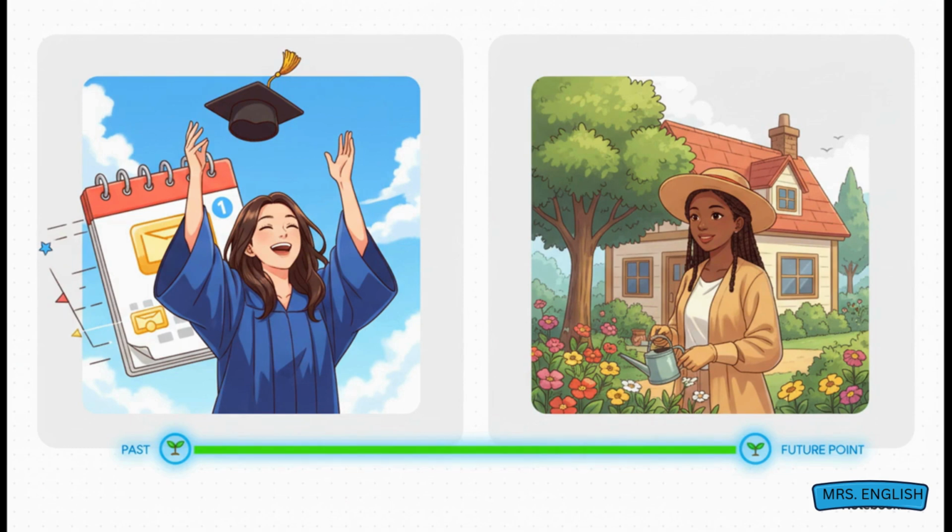Future perfect is for an action that will be completed by a certain time. By next year, I will have graduated. It's a future accomplishment, already checked off the list. Future perfect continuous shows us the duration leading up to that future point. By June, I will have been living here for 10 years. It's all about measuring how long you've been doing something by a future deadline.